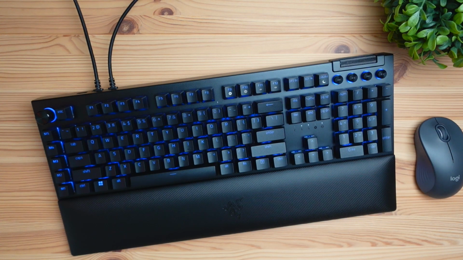So that pretty much summarizes the software. This keyboard has a lot of functionality, a lot of customization settings, and if you can utilize this, then this is going to be an awesome keyboard for you.